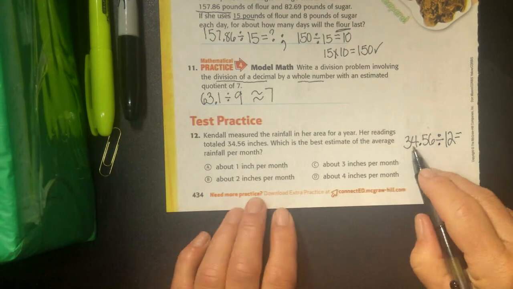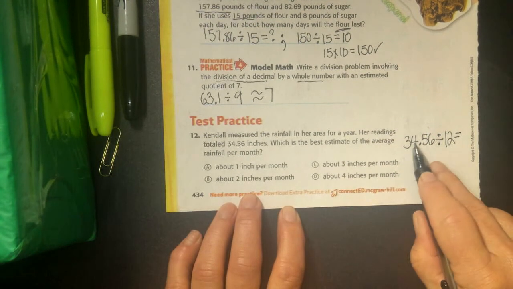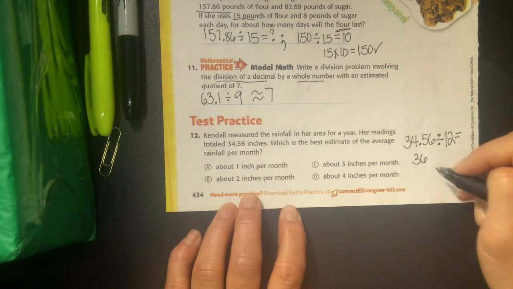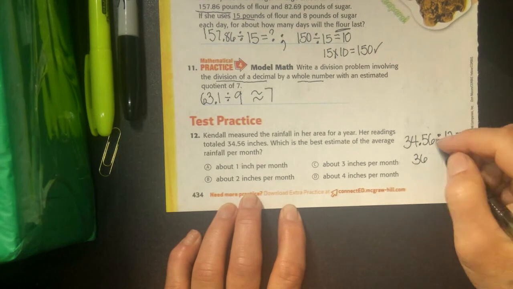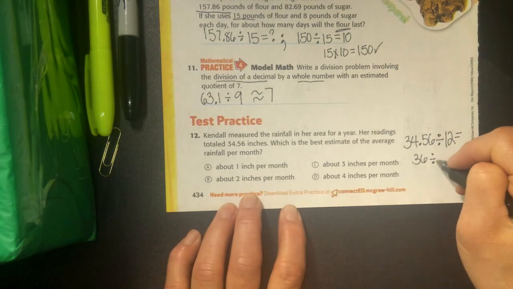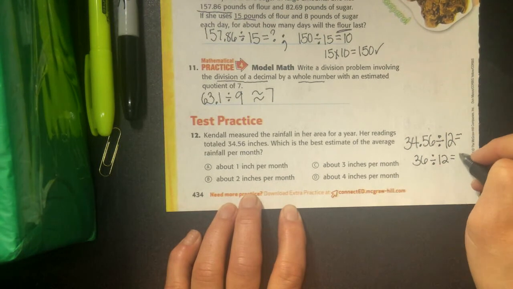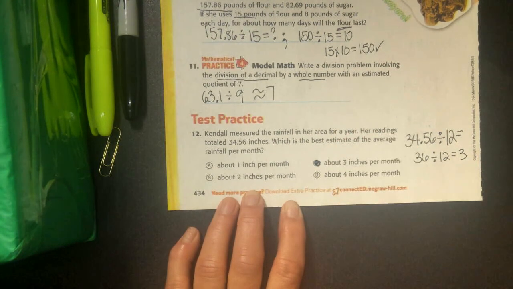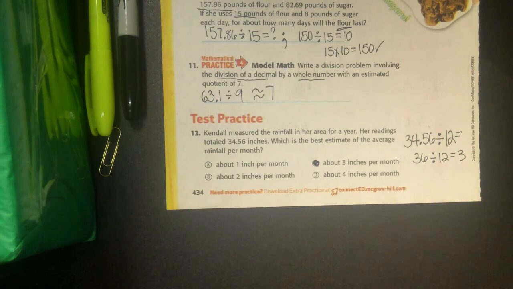So now I need a nice number close that's divisible by 12. I'm going to try for 36. I know 12 plus 12 plus 12 is 36. I'm going to take 36 divided by 12 is 3. And here's my answer. About 3 inches per month. And we're done with homework.